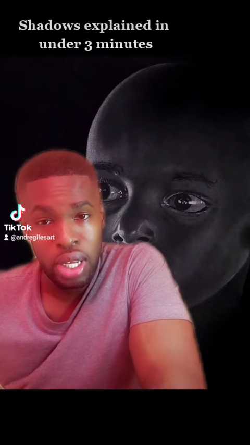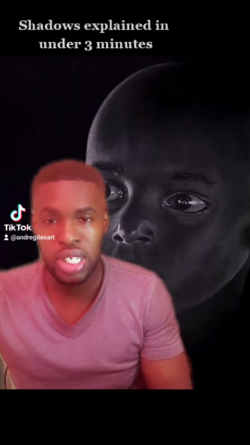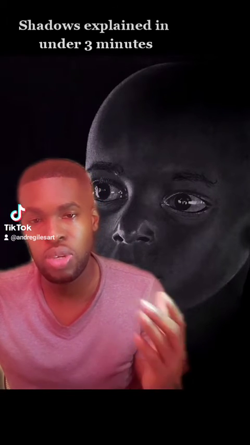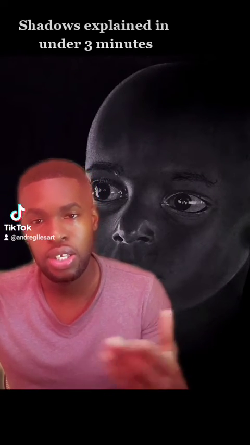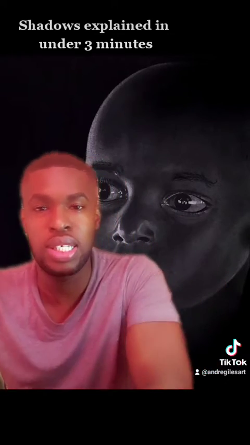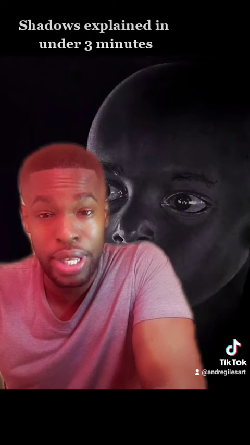So let's do a little experiment. I'm going to go closer to the light source and place my hand between the light source and its trajected pathway, and you'll see a change. Can you tell? At that point, you should be able to notice that the shadow got a little bit more intense.